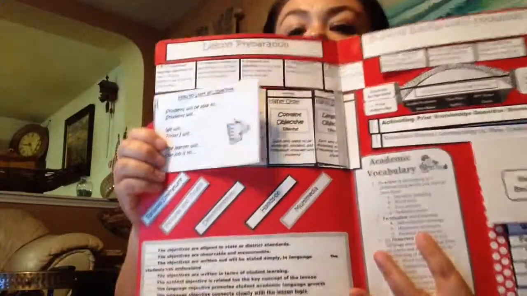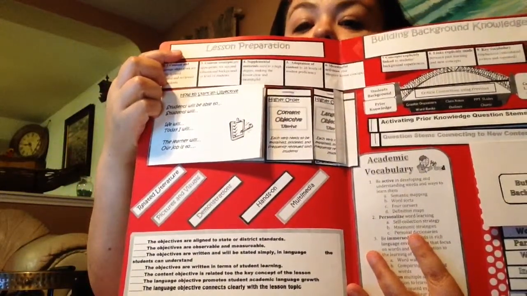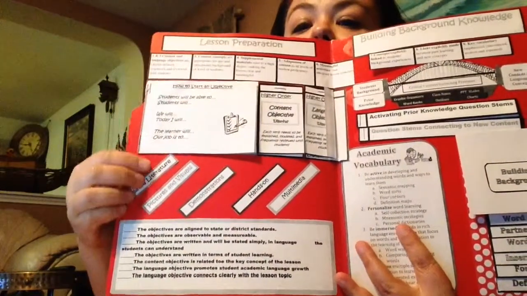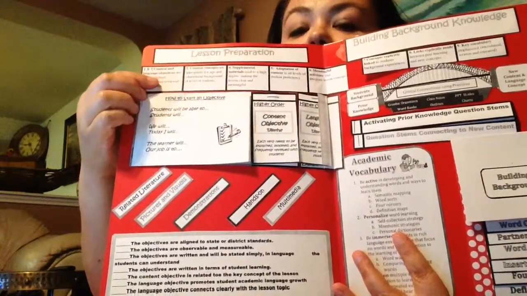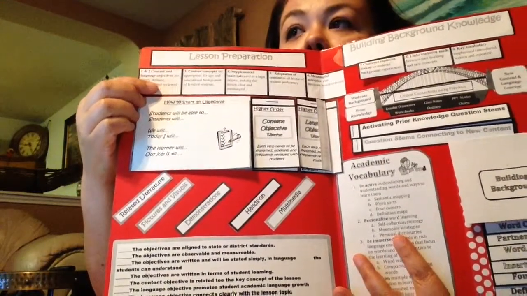Now when I open it up to the first page, you will see that it has listed the lesson preparation. Now this first page gives us a lot of ideas and actually suggestions on how to prepare a lesson that's going to meet both the state and district standards as far as a lesson is supposed to be put in order.